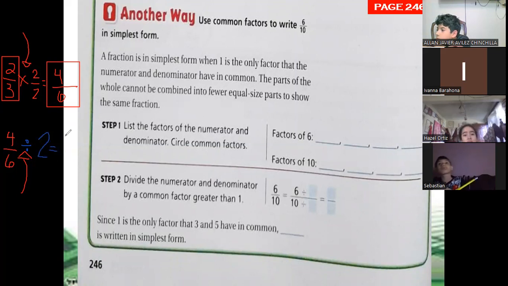A number multiplied by 2 that equals 4. No, it's not 4 times 2. It's 4 divided by 2. You have 4 and you have to make 2 equal groups. How many fingers in each group?